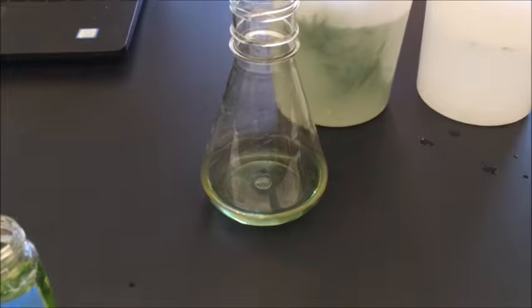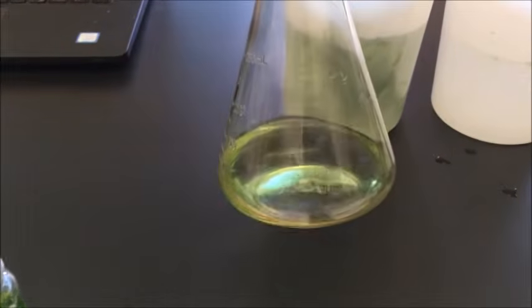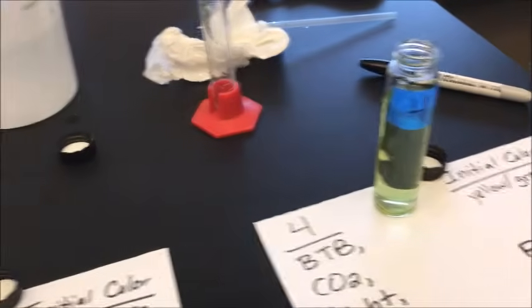Okay, I kind of did a lot off camera, so let me show you. Here's the flask that had the bromothymol blue plus my breath that I just blew the bubbles in. And I poured a lot of the bromothymol blue solution into these 4 tubes right here.